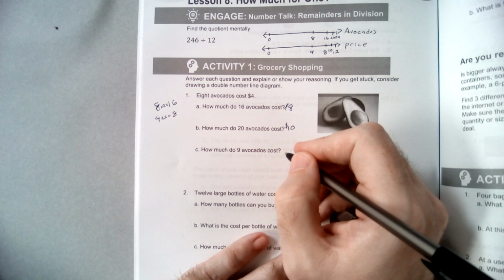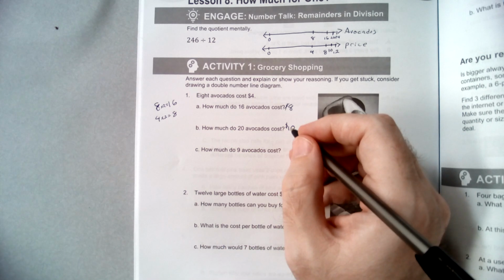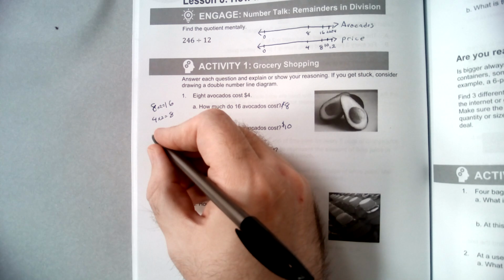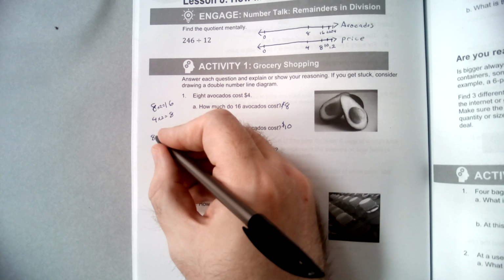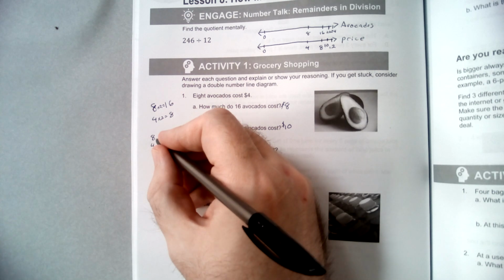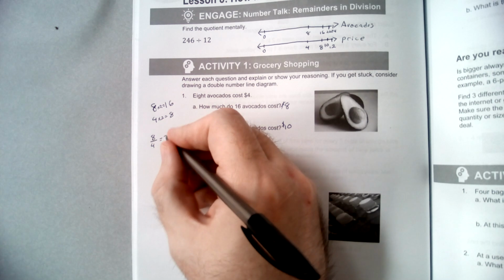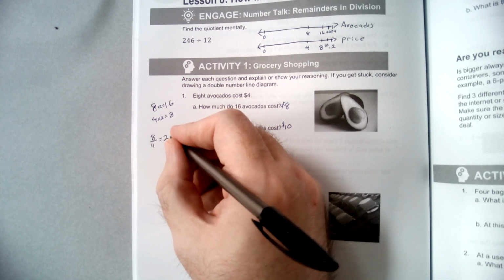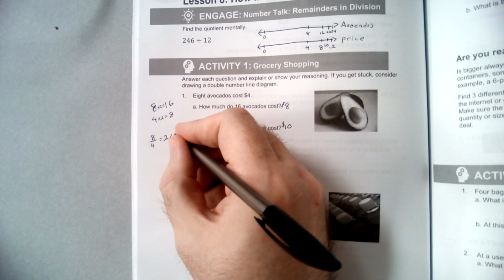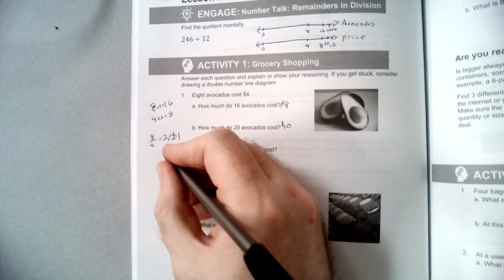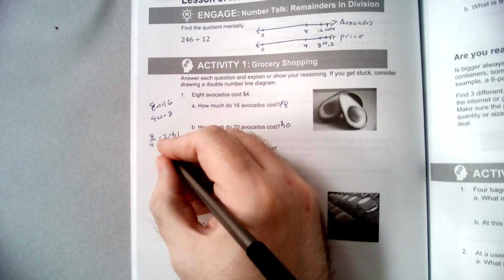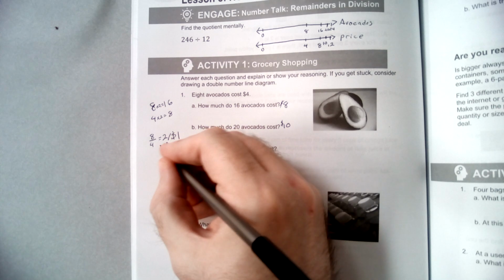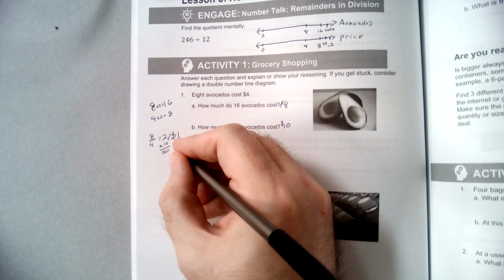Now, again, another way to think of this is, well, if 8 costs $4, if I do 8 divided by 4, I get 2. So that's 2 for $1. So if I want 20, times 10 gives me 20, times 10 gives me 10.